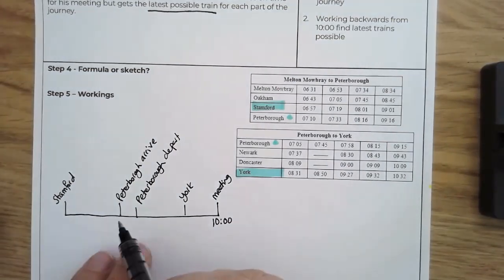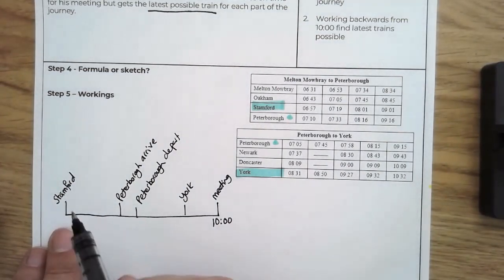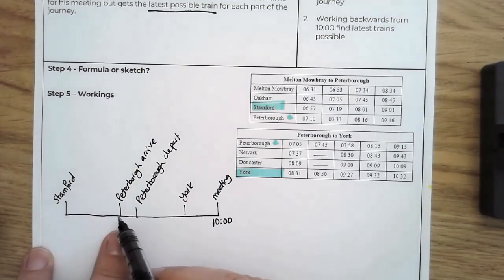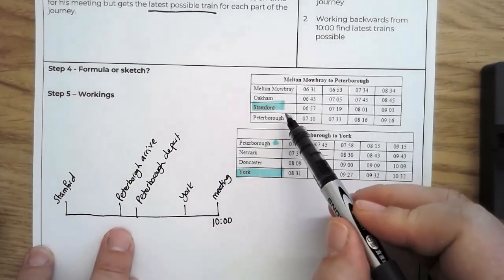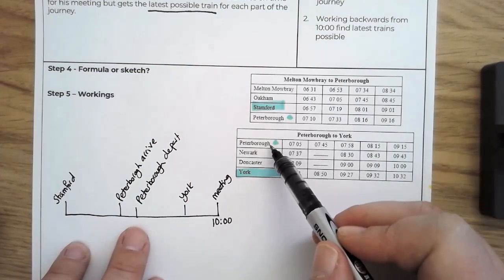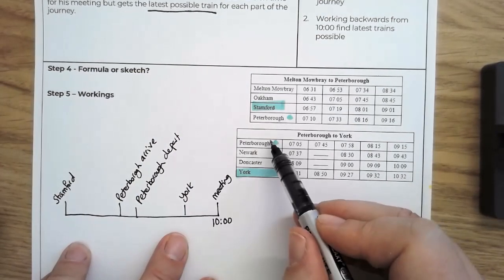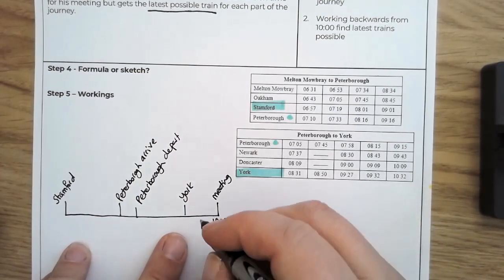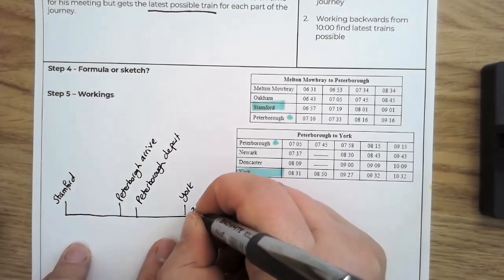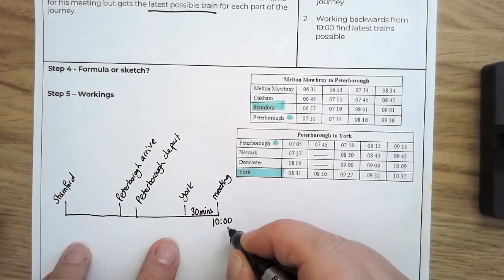Now with a train, you don't instantly go from one train to the other. So what I've got here is starting in Stamford, going to Peterborough, which is this bit of the journey here. Then we depart from Peterborough, we get into York, which is this bit of the journey here, and then he walks 30 minutes to get to his meeting here.